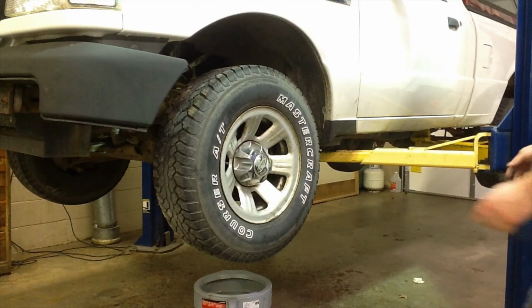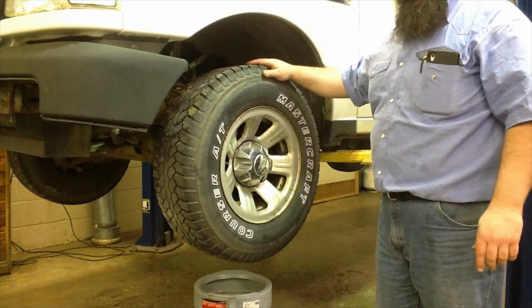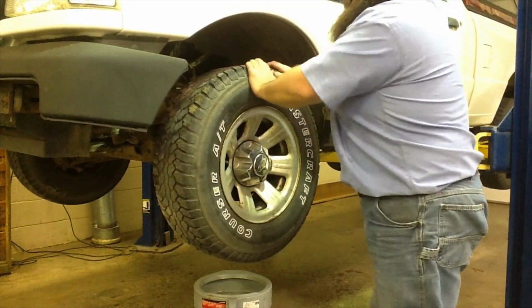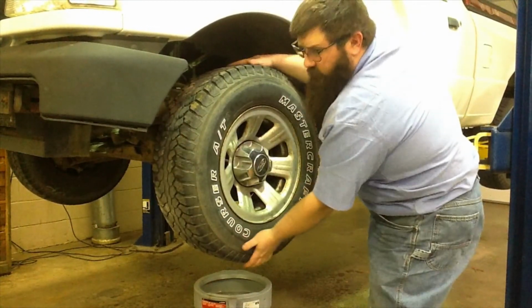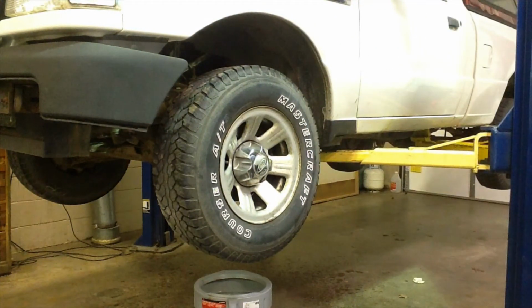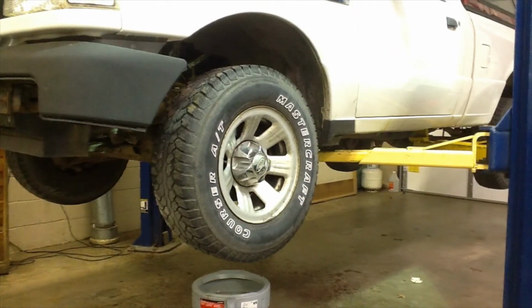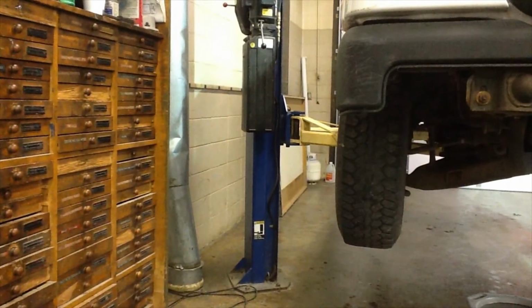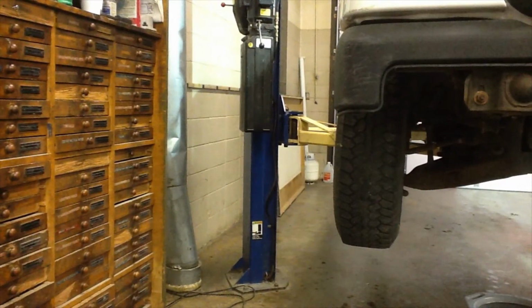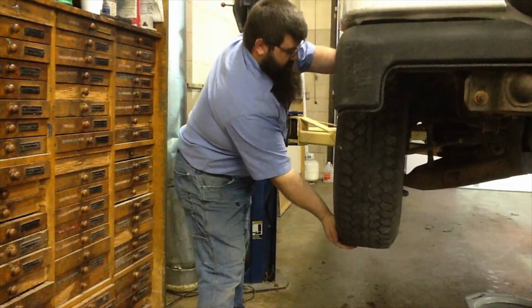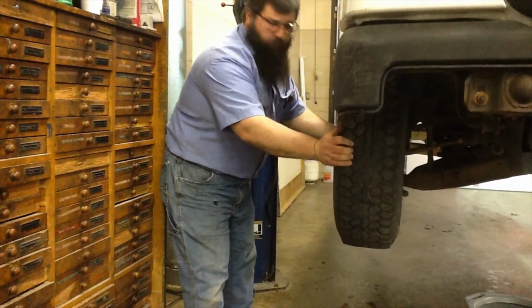The other problem I told you guys about is in this front end. See how that tire wiggles back and forth, all four directions? It's not supposed to do that. Let's go look at the other side. This one's not nearly as bad, but it has some play in it too.